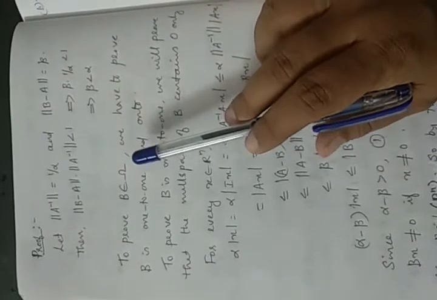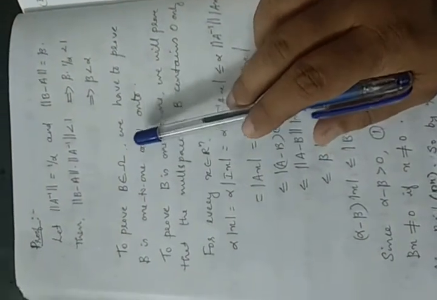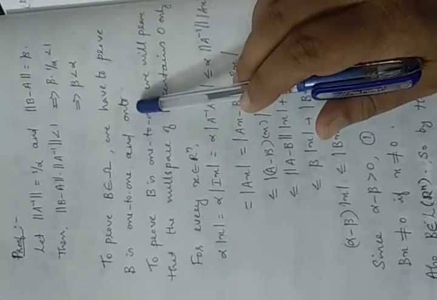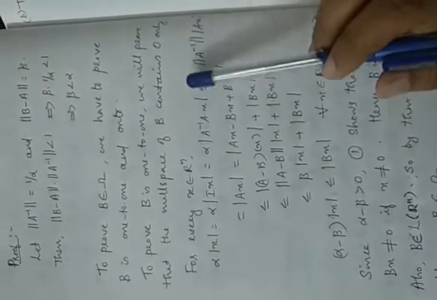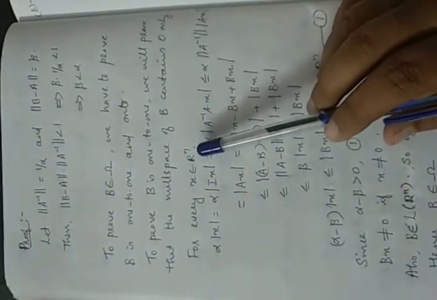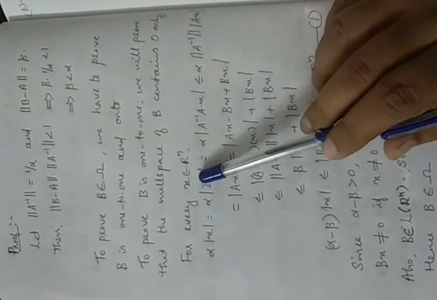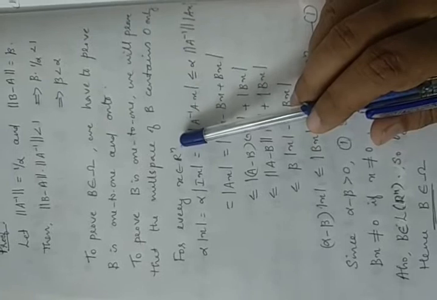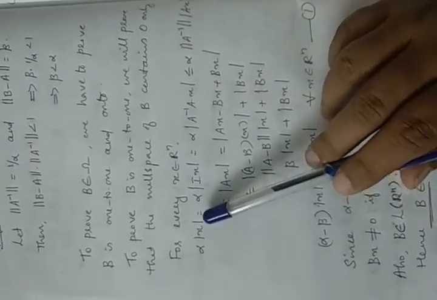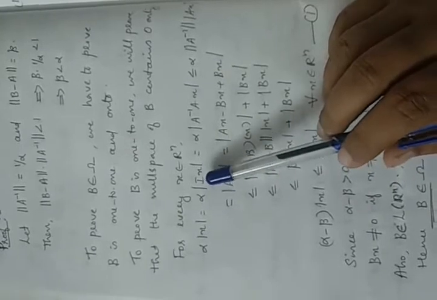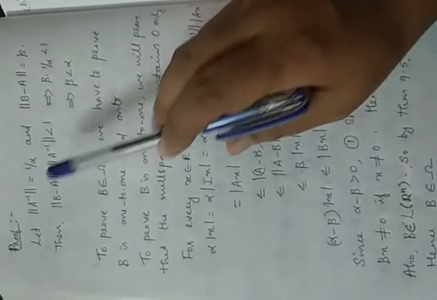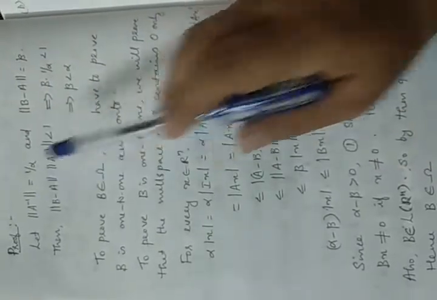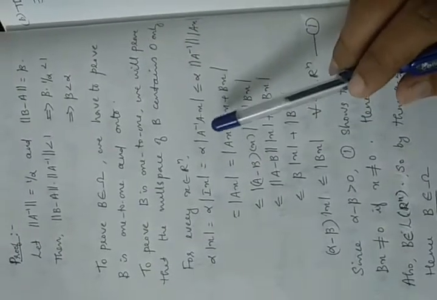Now first of all we have to prove that the linear operator B is invertible. That is to prove B is 1 to 1 and onto. And in order to prove B is 1 to 1, we will prove that the null space of B contains the 0 vector only. That is our method. So let us consider any vector x from the space R power n, and we consider alpha into mod x. Now mod x can be written as mod I of x, where I is the identity operator, which is a linear operator. Now since we are given A is invertible and its inverse is denoted by A inverse, this I can be replaced as A inverse into A.